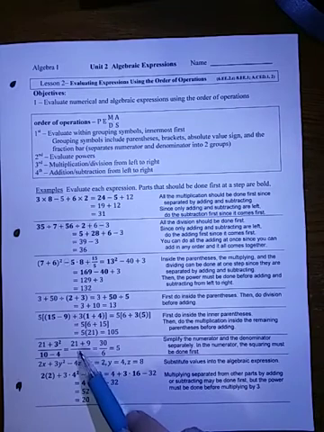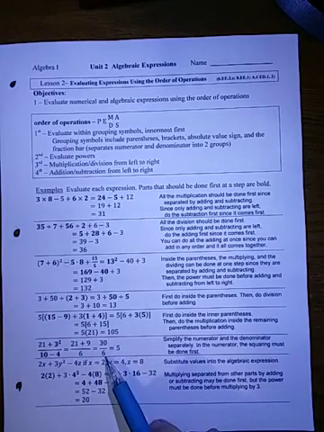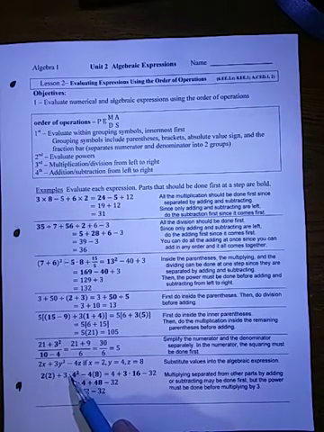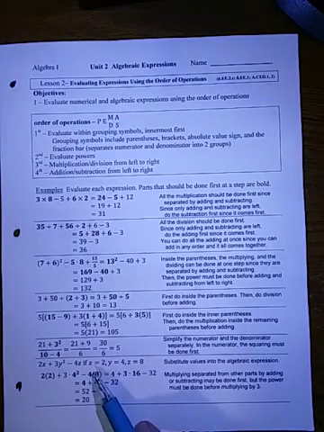10 minus 4 is 6. Then we still have to do everything on the top first, so we have to add those to get 30, divided by 6, would now be 5. If we have an algebraic expression and we're told some values, we're going to substitute those in its place.